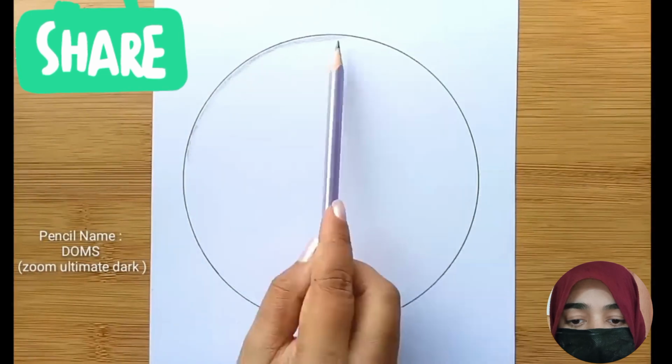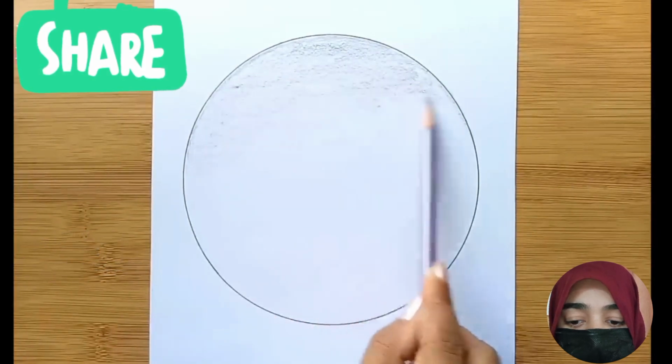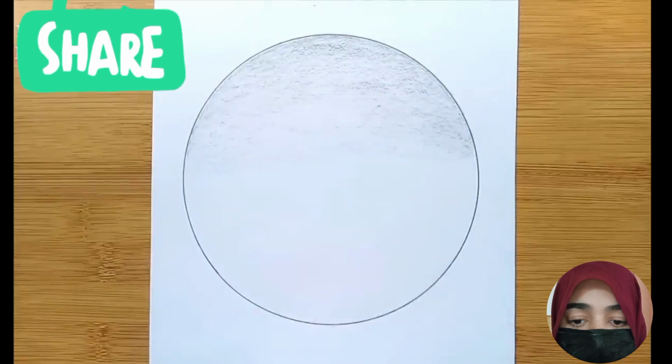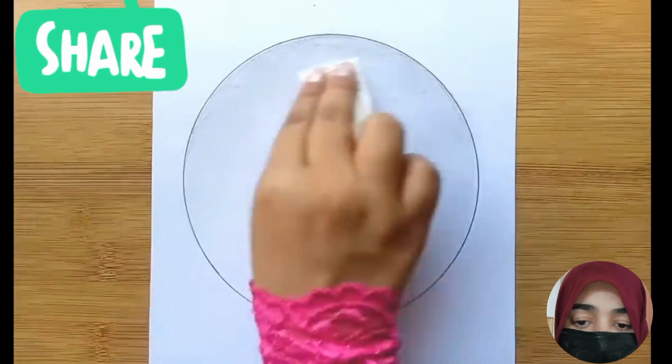Welcome to today's tutorial in which we are going to create a beautiful pencil sketch of a girl with the butterfly under the moonlight. Grab your pencil and paper and let's get started.